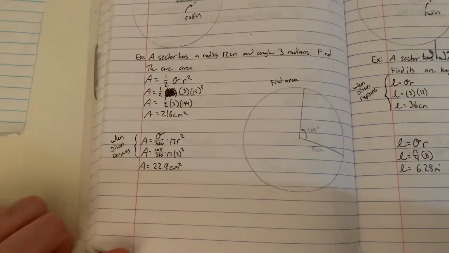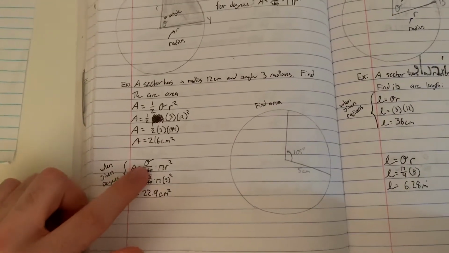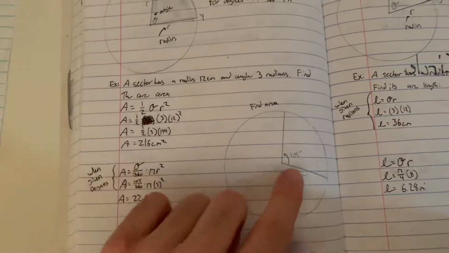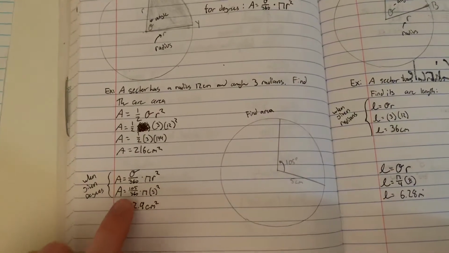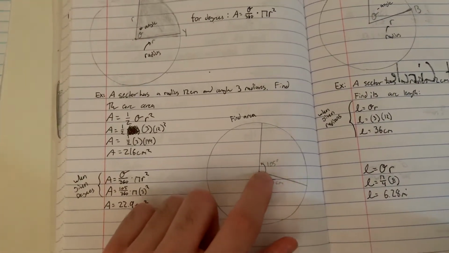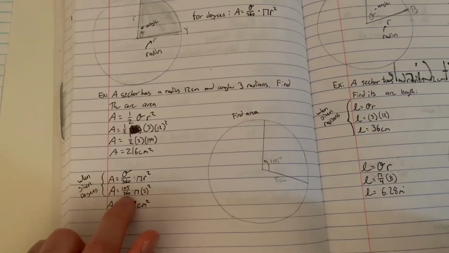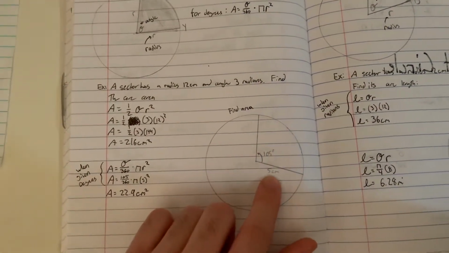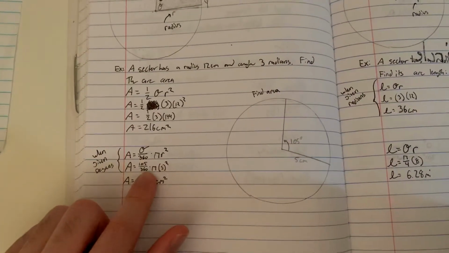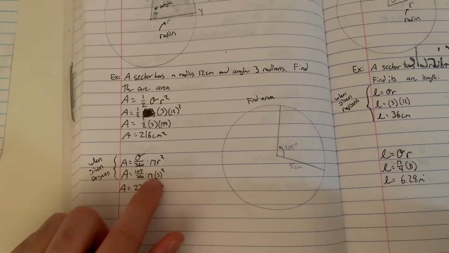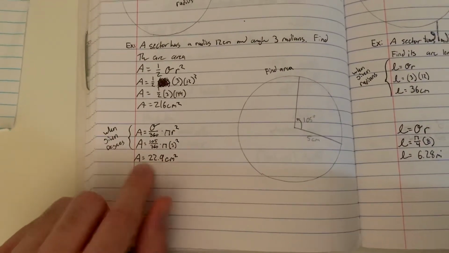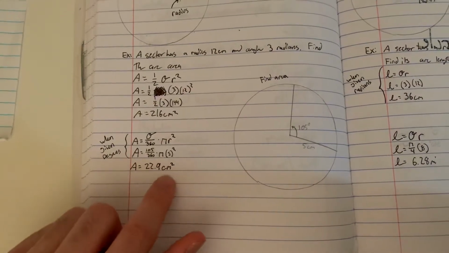Now, when your degree measurement is there instead of a radian, you'll put the degree, like it says right here, over 360. So the degree of this angle is 105, so we're going to do 105 over 360, and the radius is 5 centimeters. So what we're going to do is 105 over 360 times pi times 5 squared. That answer will give us area is equal to 22.9 centimeters squared.